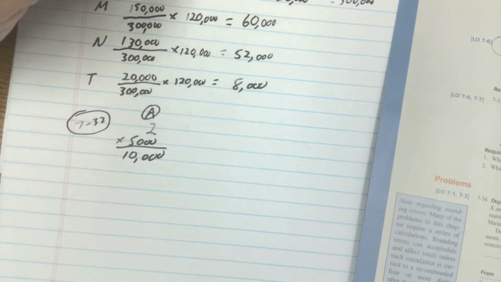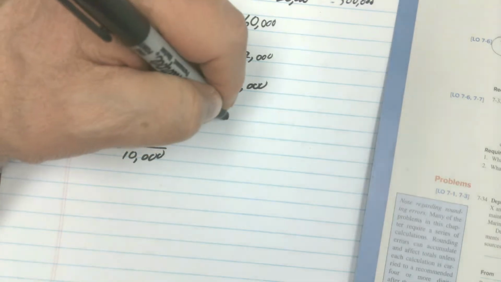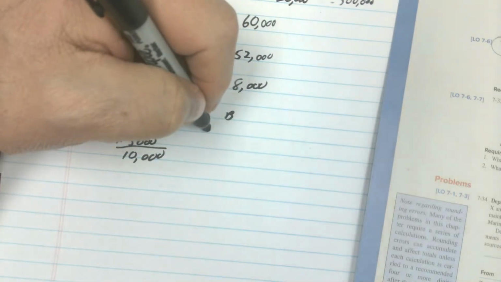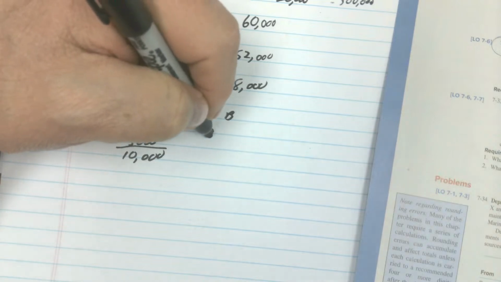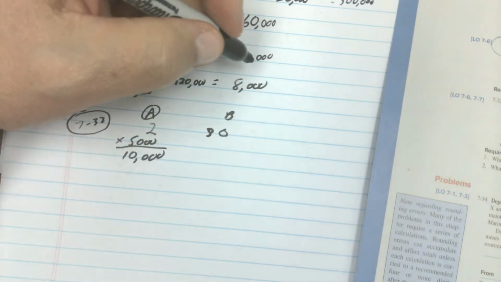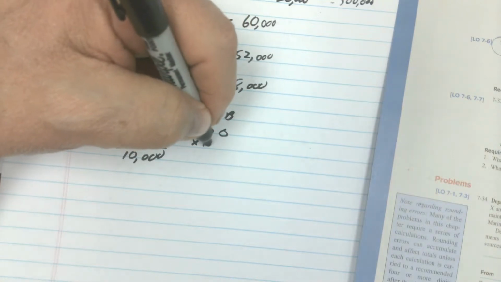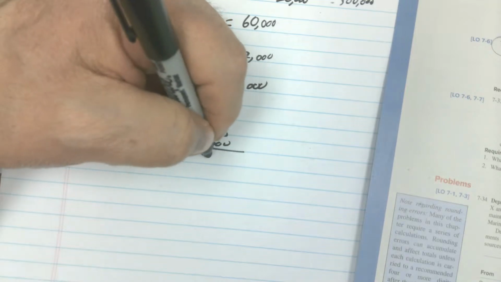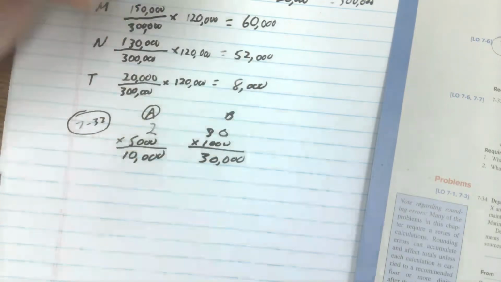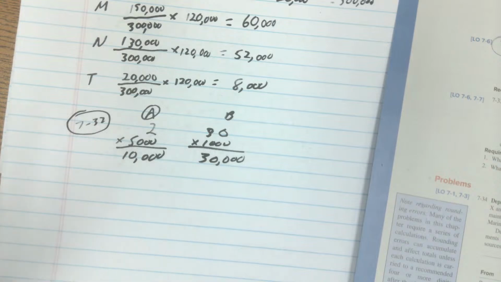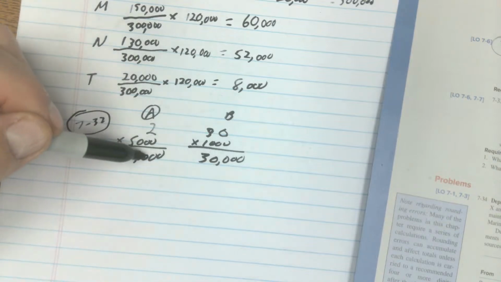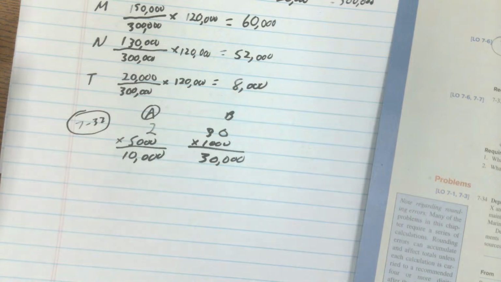And $30 per gallon for product B. So that'll be 30, and that was 1,000, is 30,000. Okay, so our total value at split off is 40,000. So this is going to be 25%. This is going to be 75%.